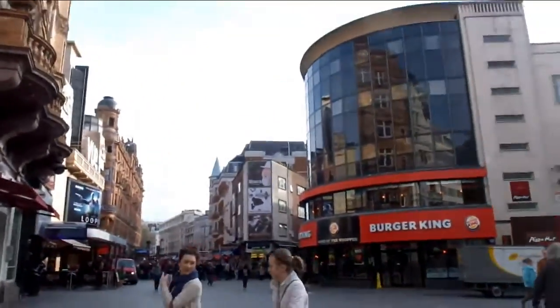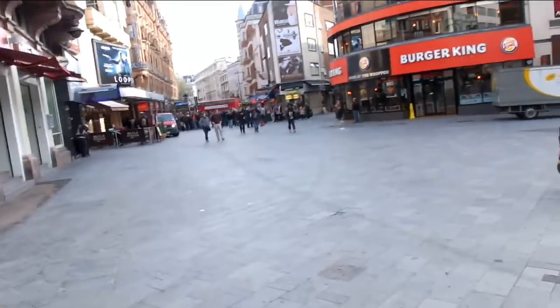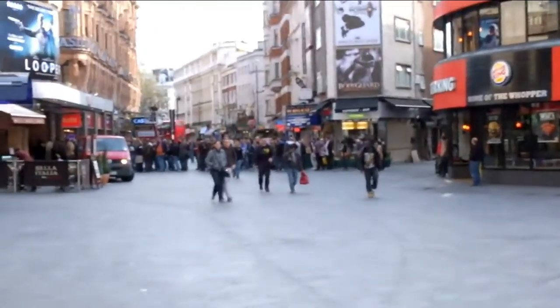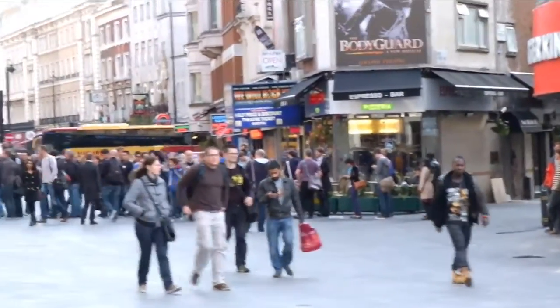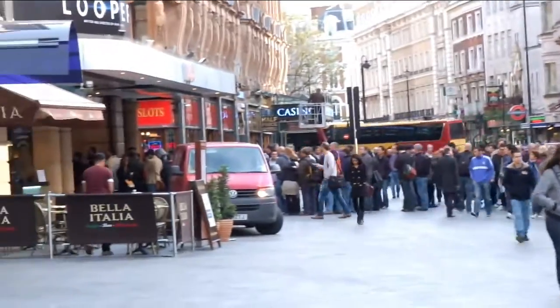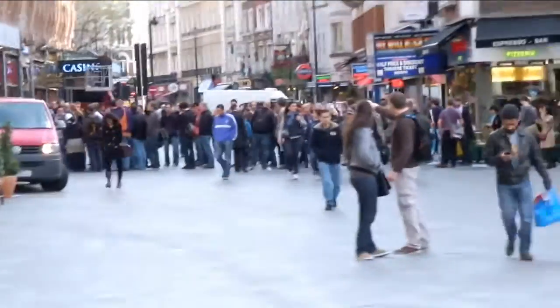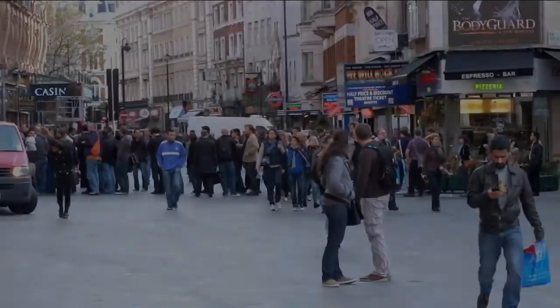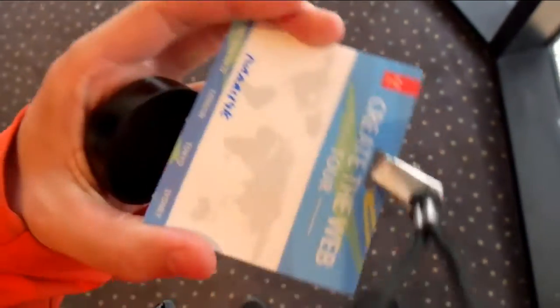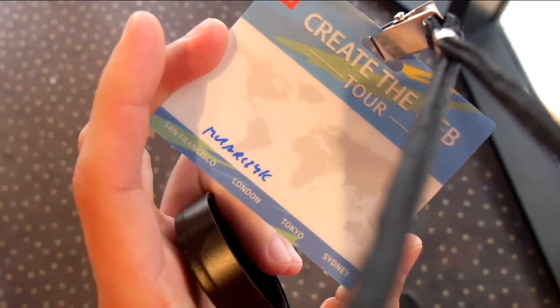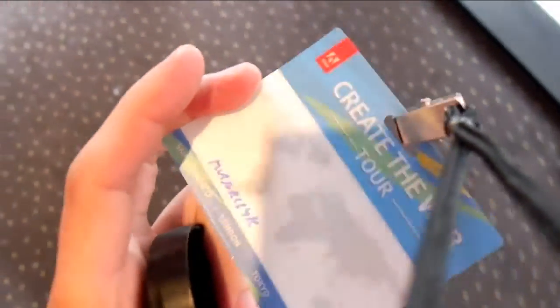It looks like we've got a queue. Let's have a look on that. Let's see what we got in here. Looks like a queue for the event. Let me zoom in. We are queuing for Create the Web, so let's jump into the queue as well. Okay, managed to get my badge, my name on it, Create the Web tour, and I'm on my way to the theatre.